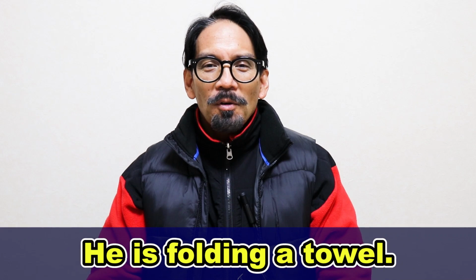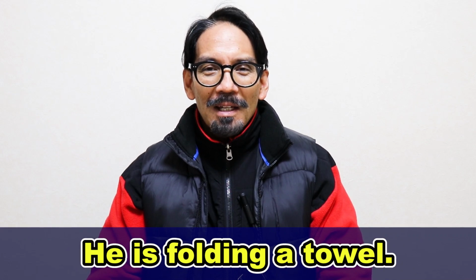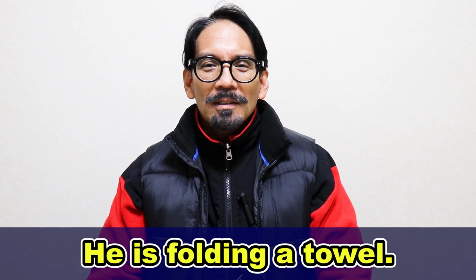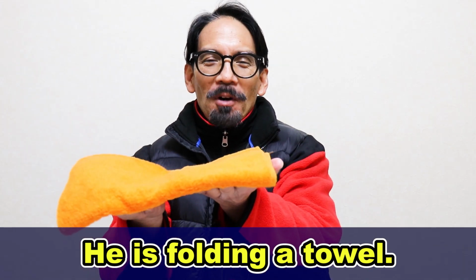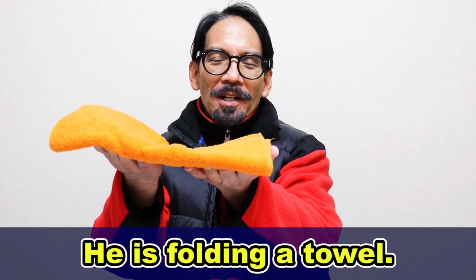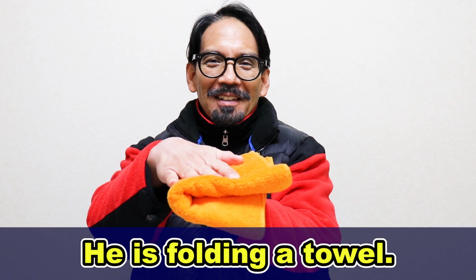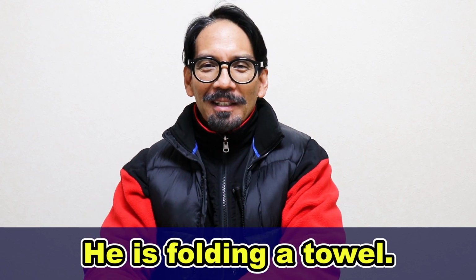All right, could you describe what's happening? The answer is he is folding a towel. He is folding a towel. Folding is when you put one part of something over another, like this. All right, so let's practice that together.